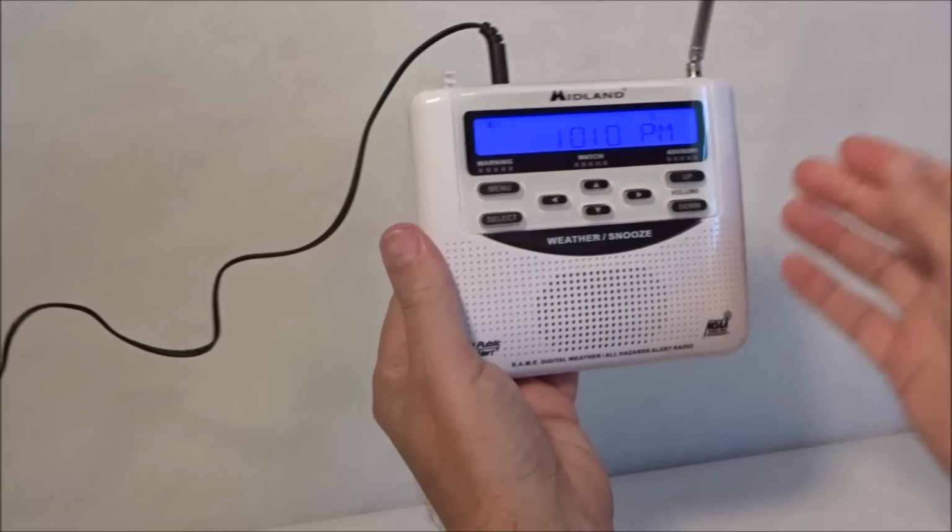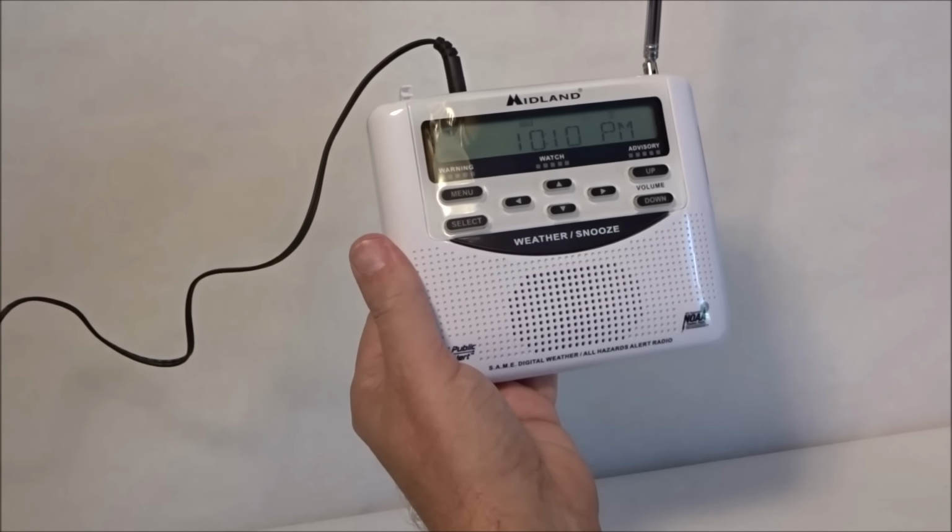So those are the basics of programming the Midland Weather Alert Radio system.